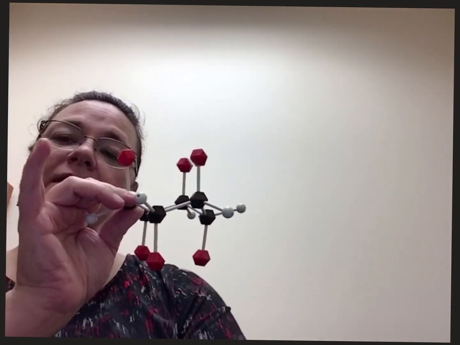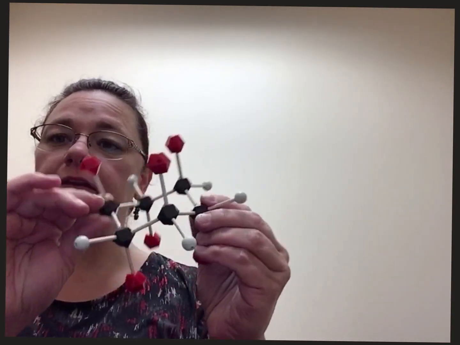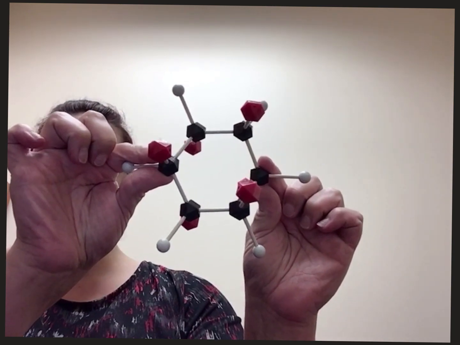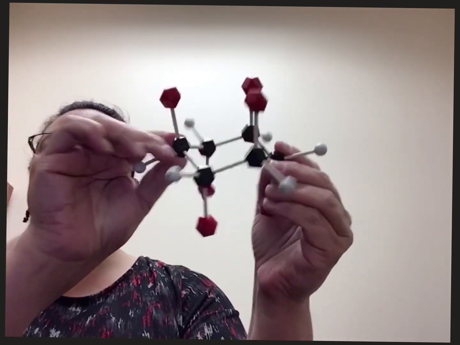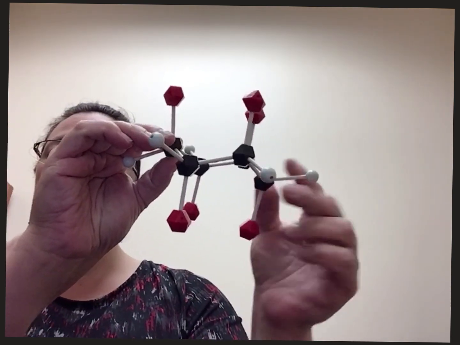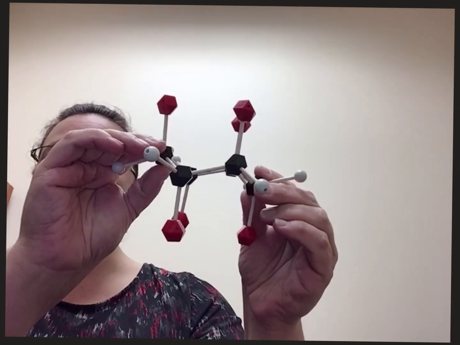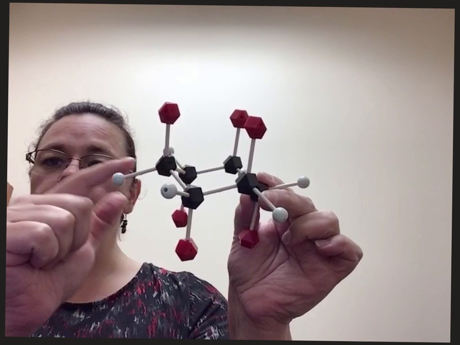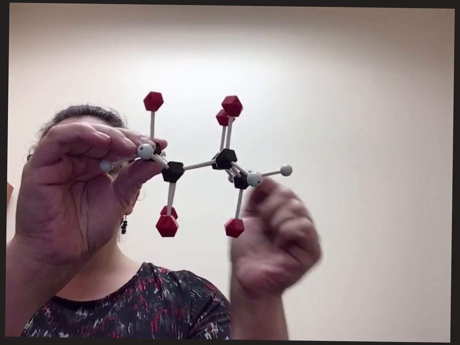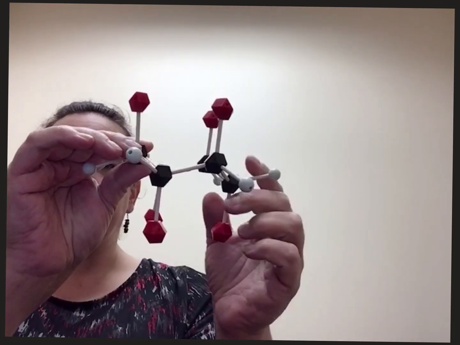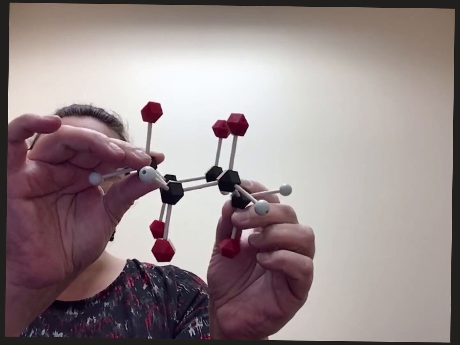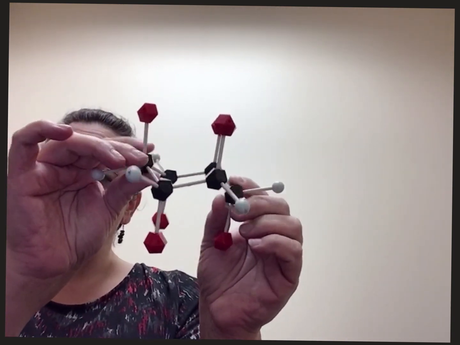Okay, so let's take a look at cyclohexane. Notice that I have a cyclohexane molecule here, and what I've done is I've put all of the ones that go up and labeled those with red, and we have things that are around the center. Those I put as white. Now, there are different ways or configurations that we can look at cyclohexane.